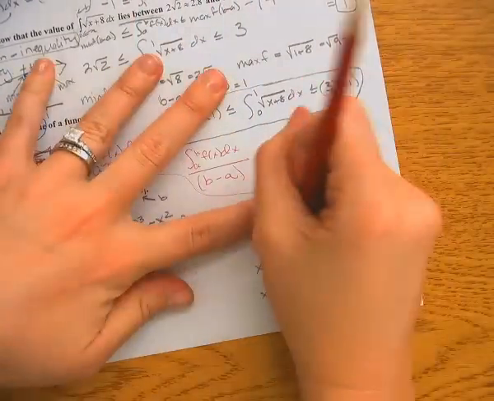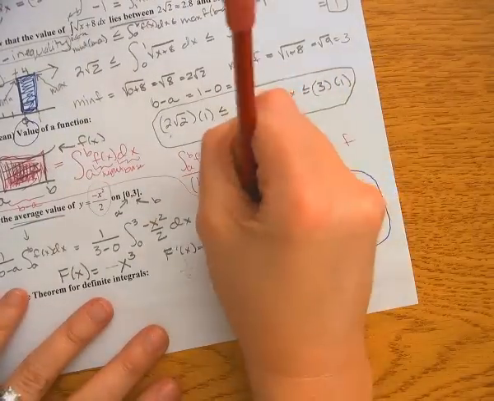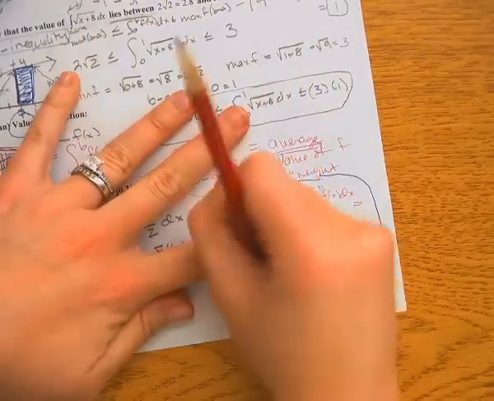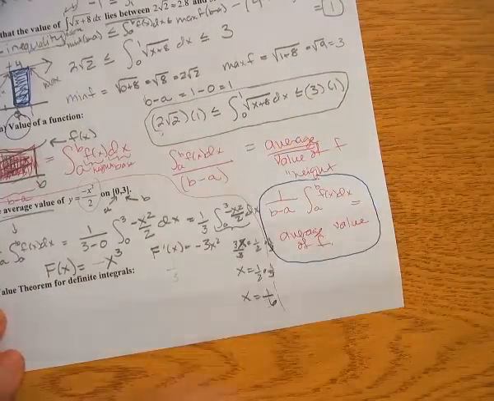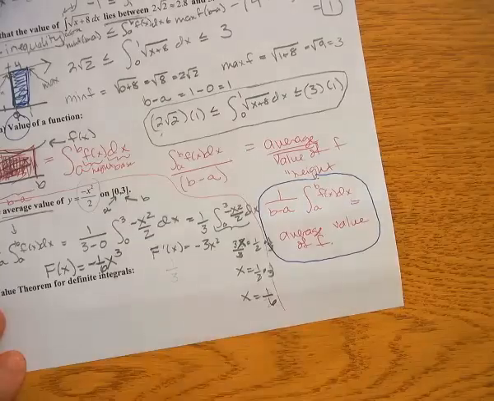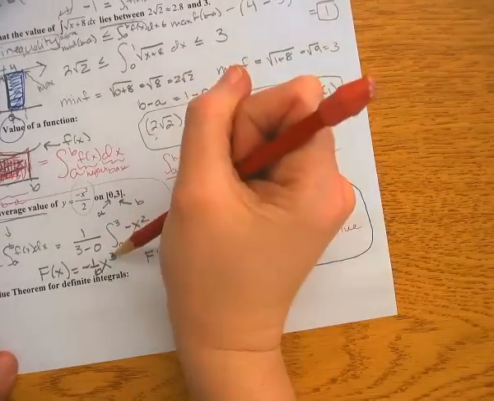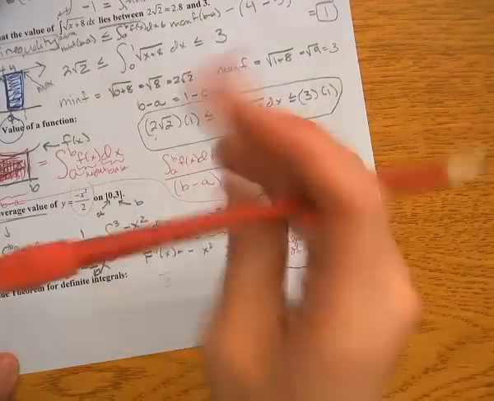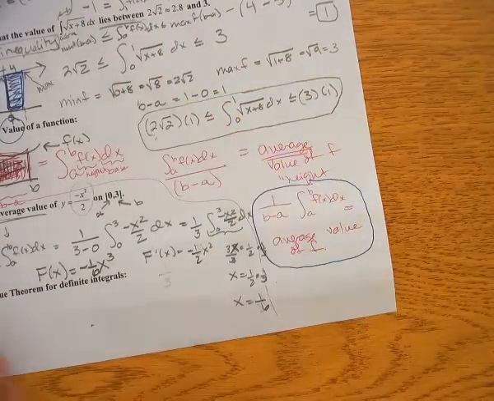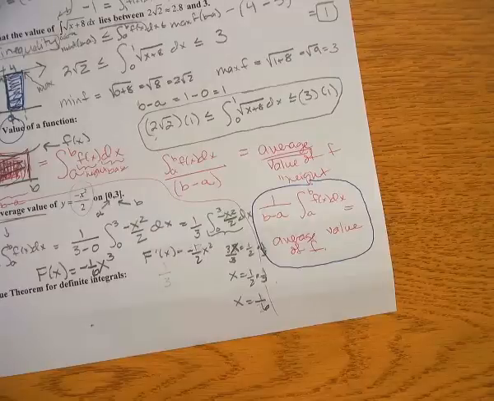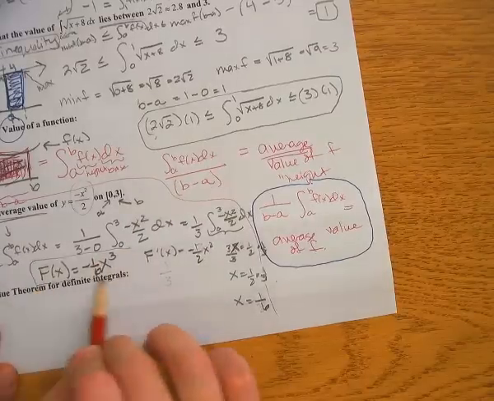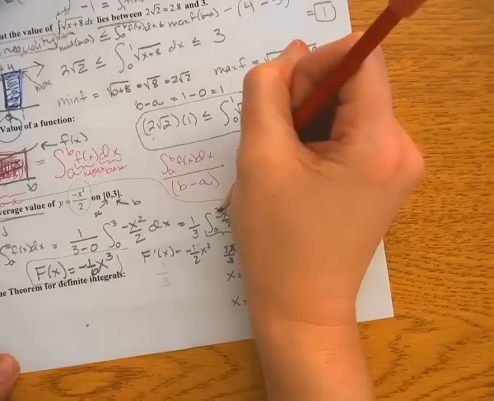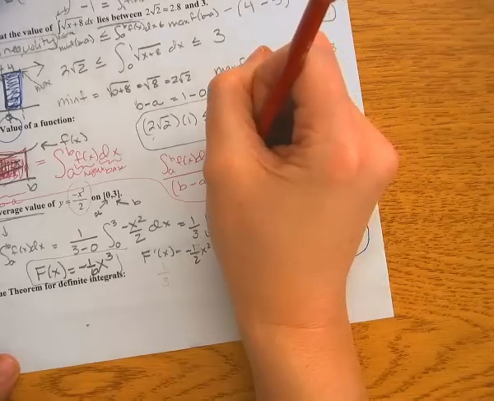Oh, divided by 3, my bad. Divide by 3. So I need 1/2 times 1/3, so I need 1/6. So let's try negative 1/6. Now let's find the derivative. If I multiplied 1/6 by 3, that would get me the 1/2, and I'd have negative 1/2 x squared. So there we go. Here is my antiderivative: negative 1/6 x to the 3rd, and I have to evaluate that at 3, evaluate that at 0, and then subtract.